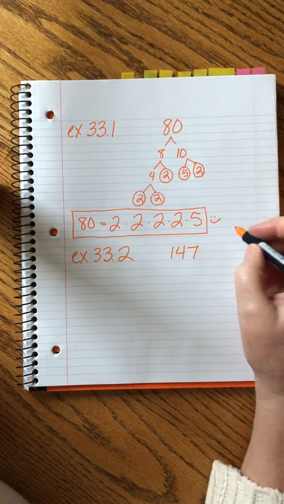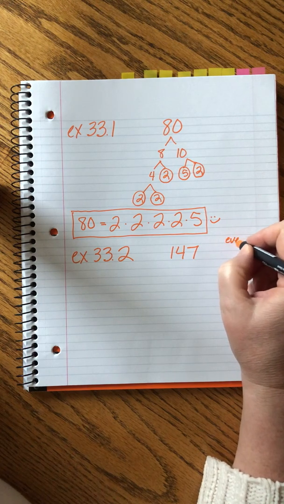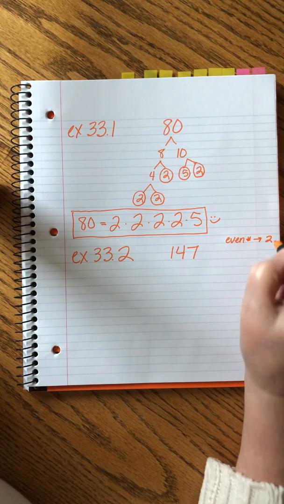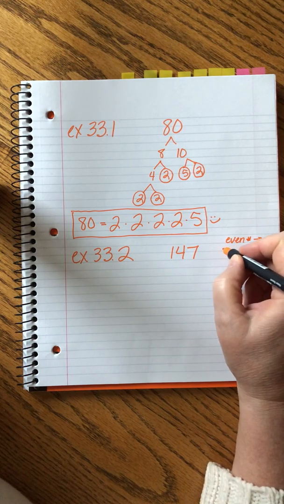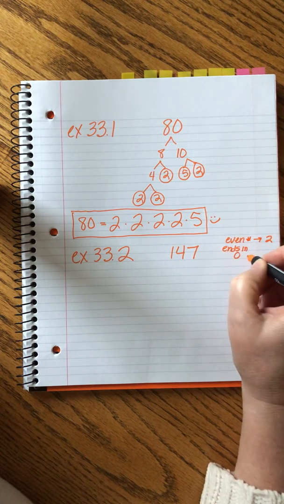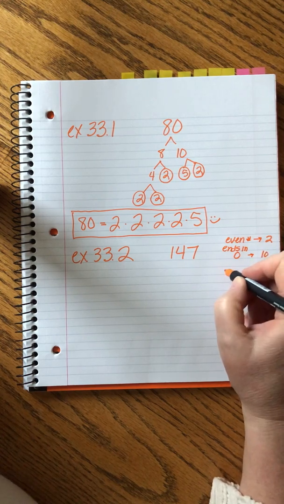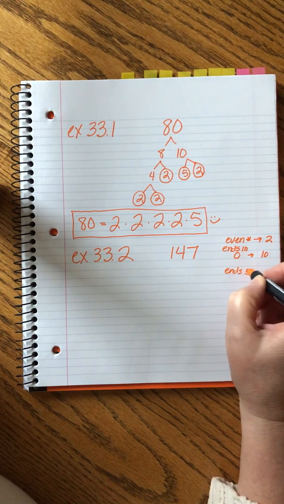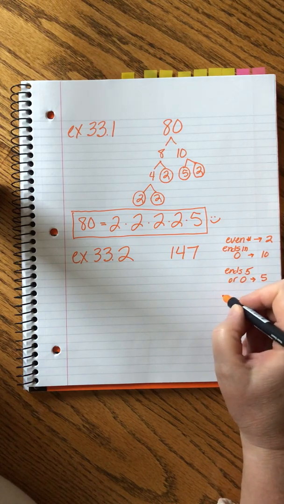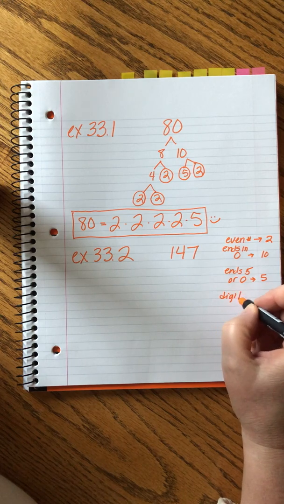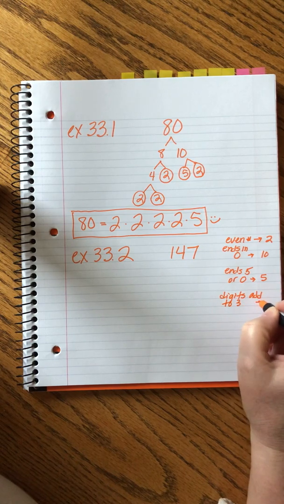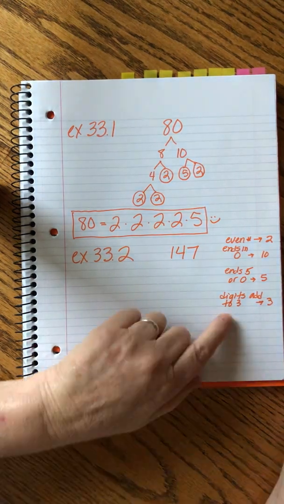So for example, if it's an even number, then it's divisible by 2. If it ends in 0, then it's divisible by 10. If it ends in 5 or 0, it's divisible by 5. If the digits add to 3, then it's divisible by 3. And that's the weirdest rule, right?